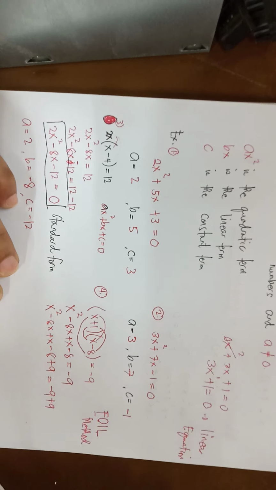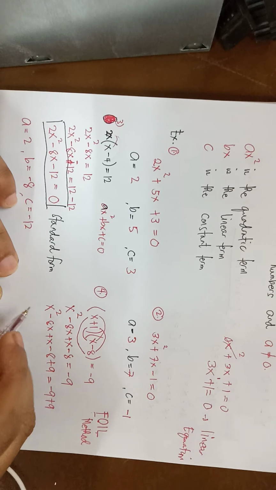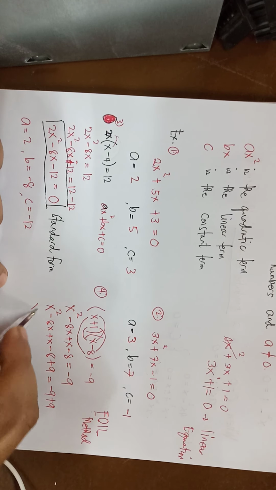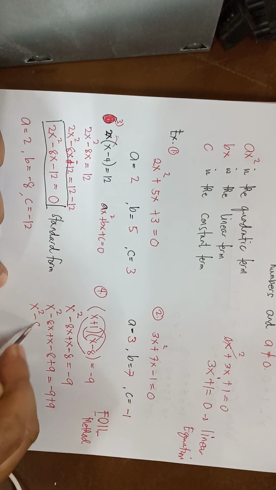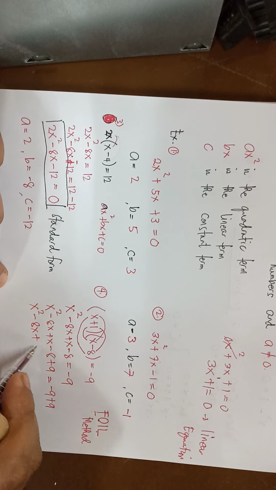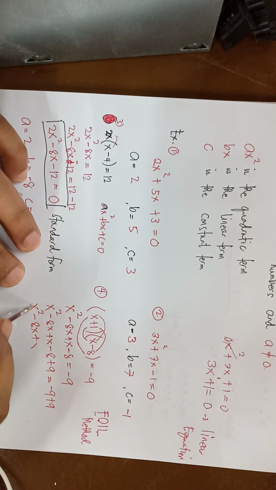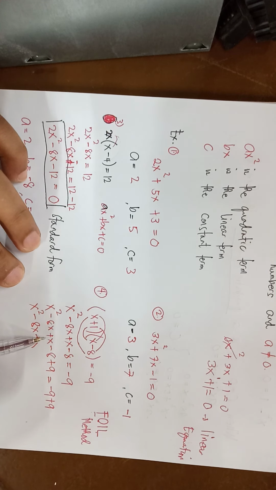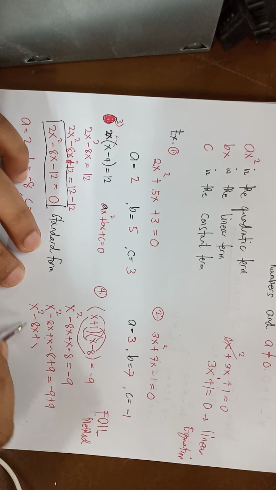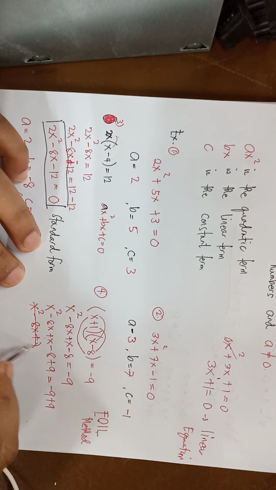Okay, next we are going to combine the like terms. So x squared, minus 8x plus x. 8x and x are the same terms. They are like terms, so therefore we can combine them.